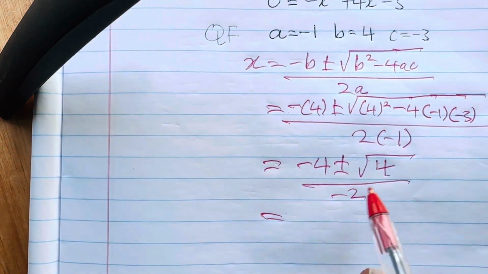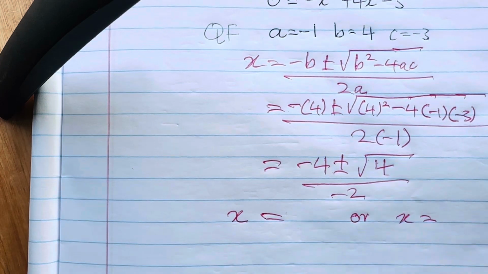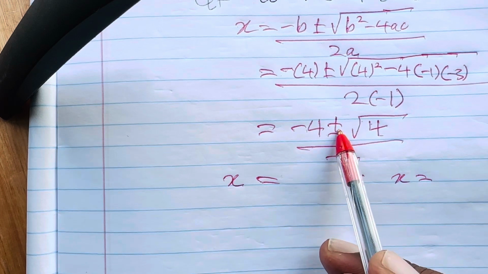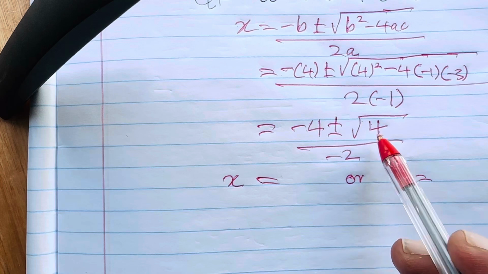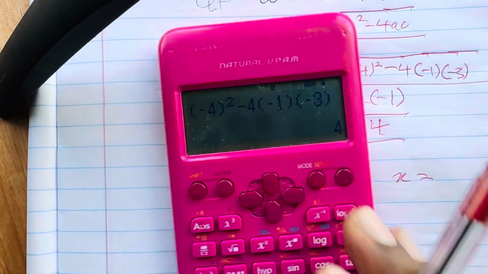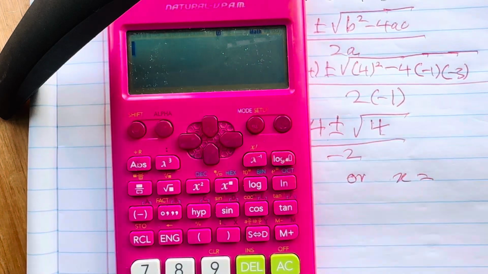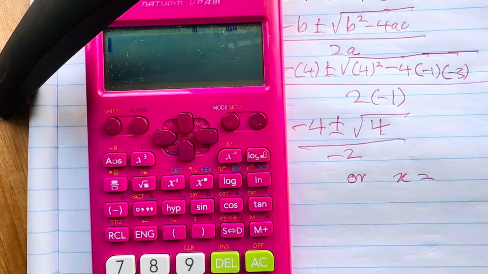X is equals to minus 4 plus root of 4. Root of 4 is 2. Let's put it in the calculator so that people can learn how to simplify this on their calculator, because it's a problem when it comes to pressing the calculator.